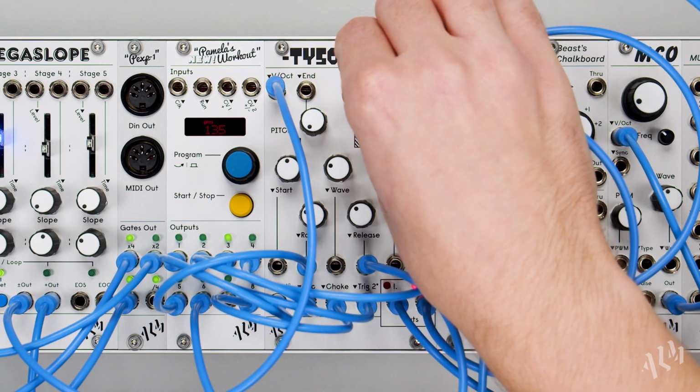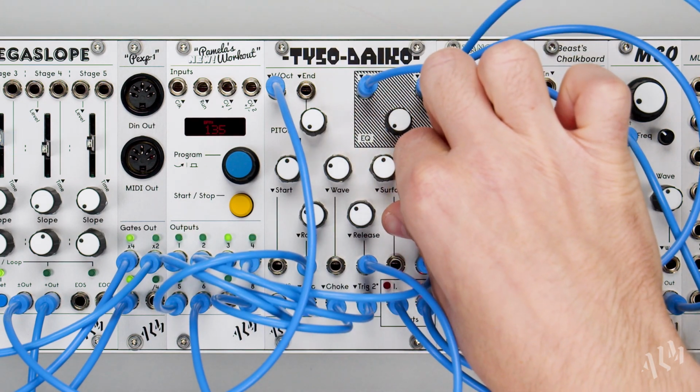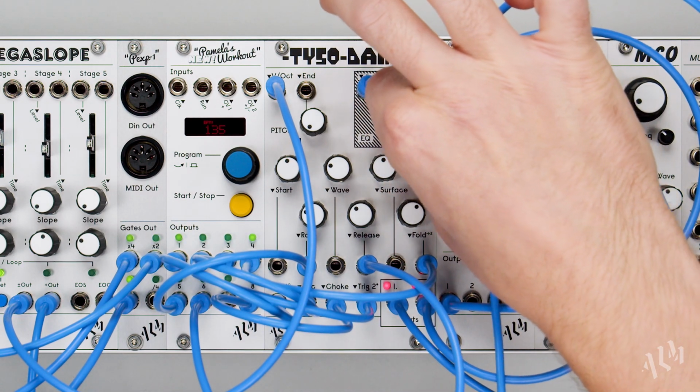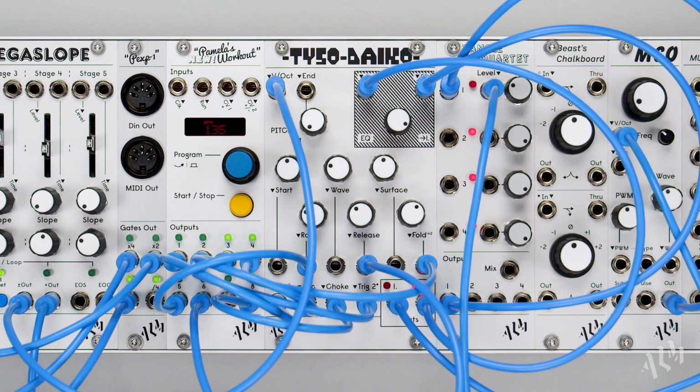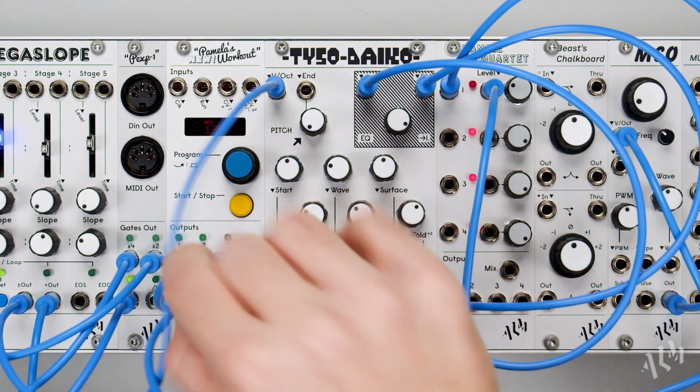Let's repatch voice 2 through the EQ section and emphasise the lows of both voices. We can remove the gate triggering choke on voice 1.